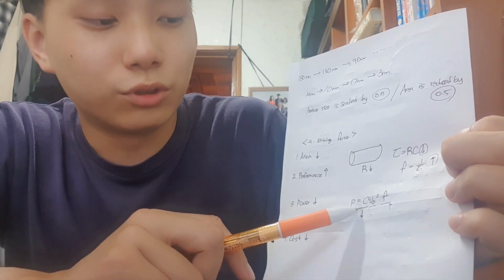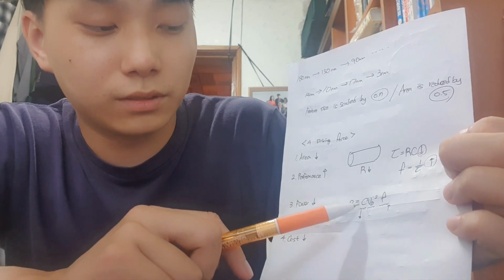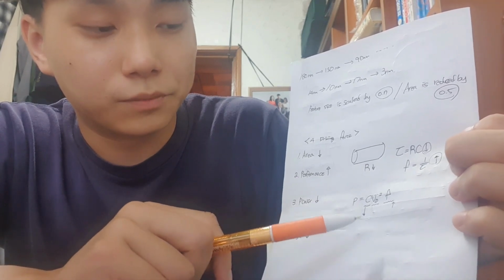Then we only have to lower the capacitance of the CMOS inverter.